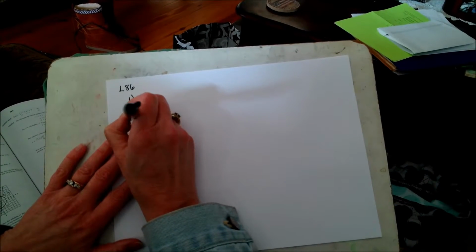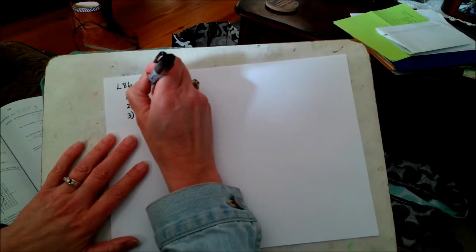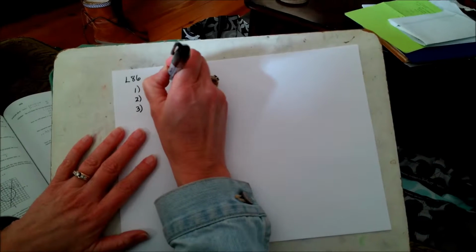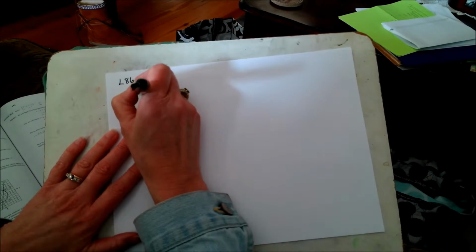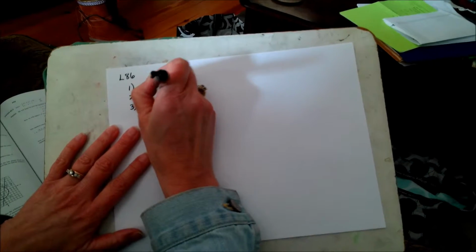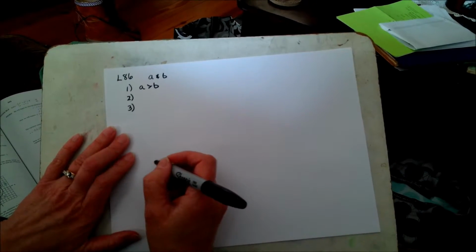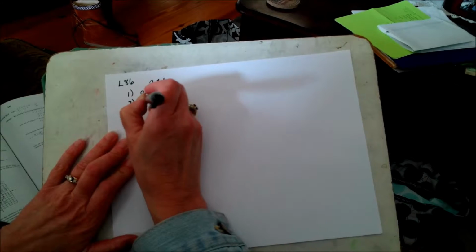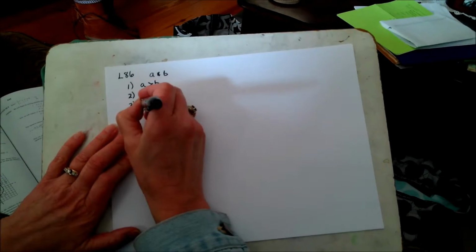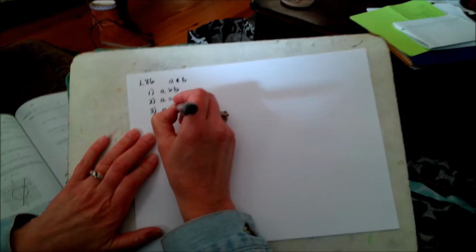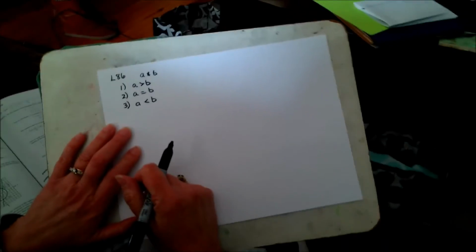If I have two values, A and B, and I'm going to compare them, either A is greater than B, that's the first choice. A is equal to B, that's the second choice. Or A is less than B. One of those three things has to be true.